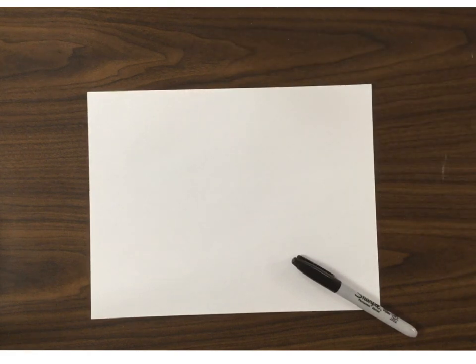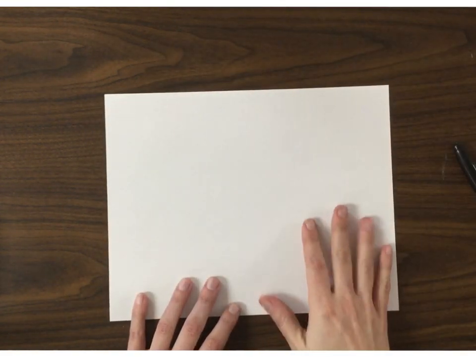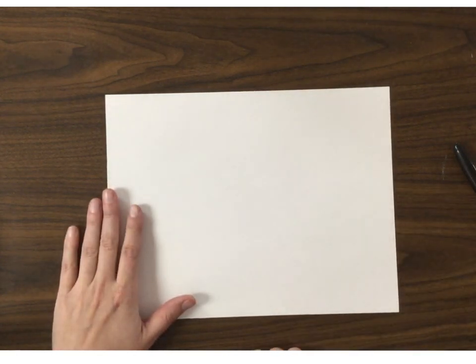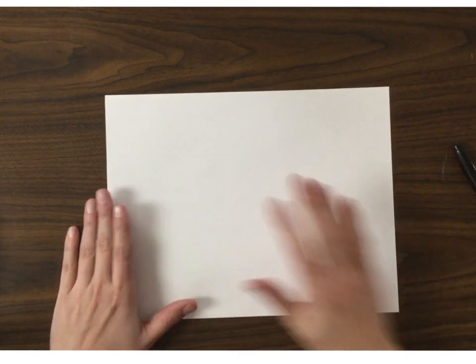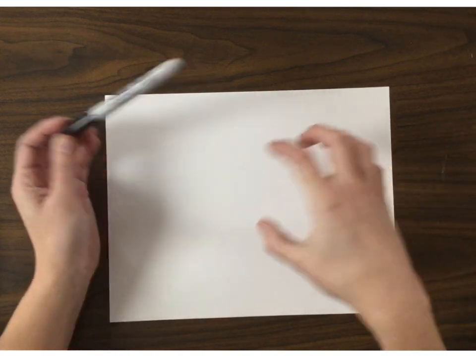Great. Now, once you have your supplies, then we're going to get started with the easy steps of this assignment. Tomorrow, we're going to get into the challenging stuff. So make sure that you're doing this along with me so that you're not behind tomorrow. I'm going to be drawing with a Sharpie because I want you to be able to see really clearly what I'm drawing on this paper.